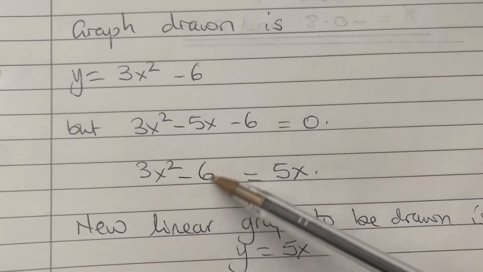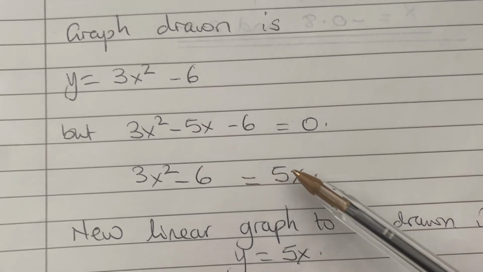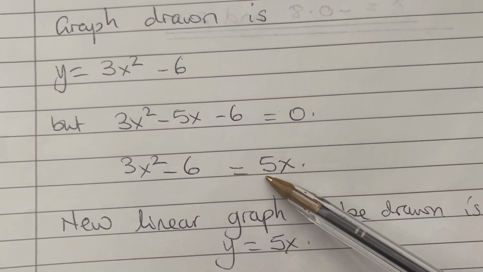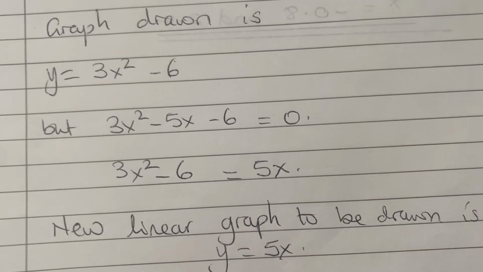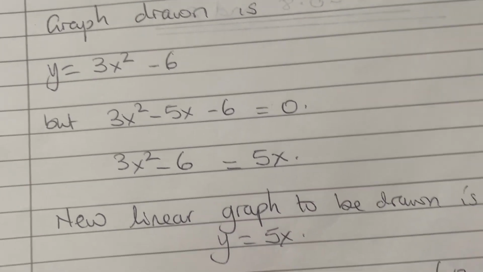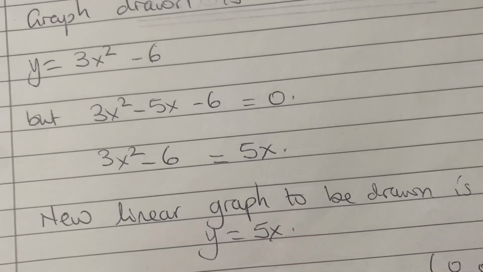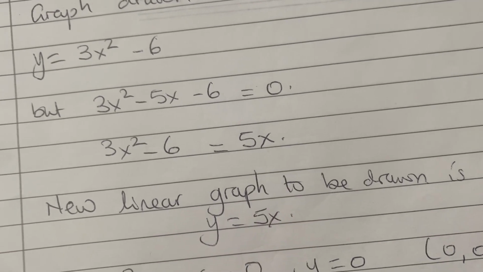Now we've already drawn this one, so we need to draw a graph of y equals 5x, impose it on the graph we have, and where it cuts is where the solution is.